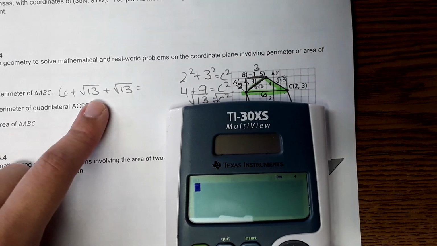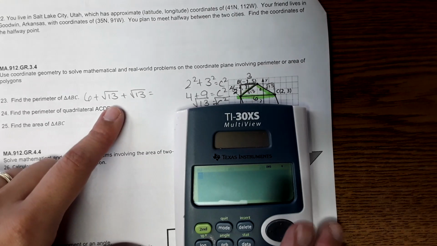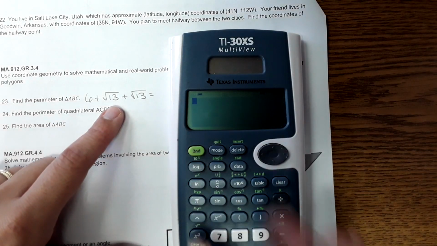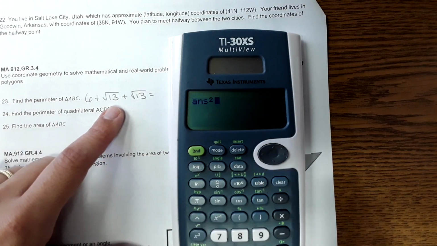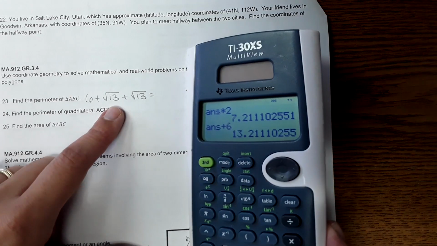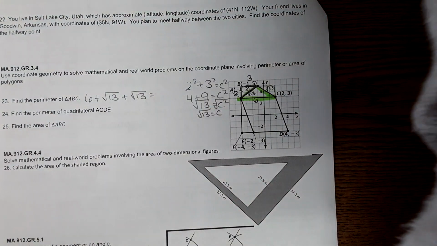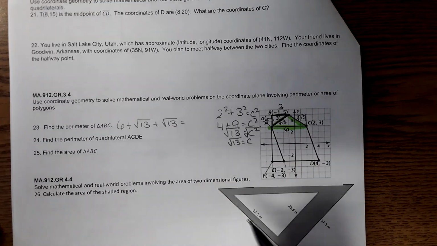So then plugging it in the calculator, again zooming out, square root of 13, whoa, that's not what I want. Square root of 13 times 2 plus 6, and I get 13.2-ish. So this equals 13.2.